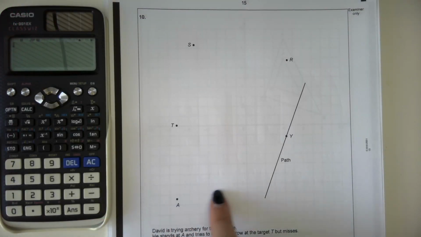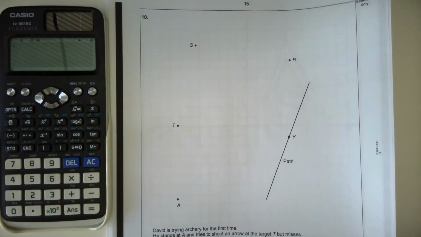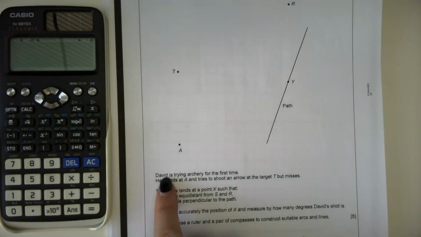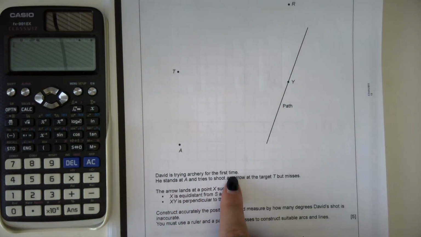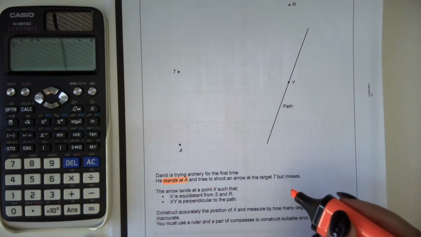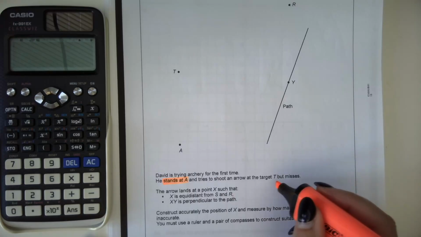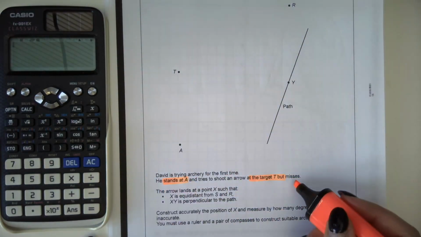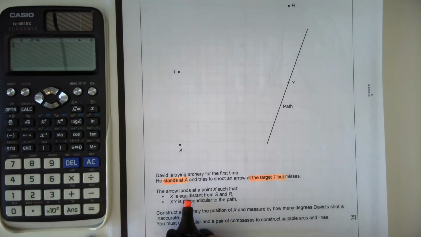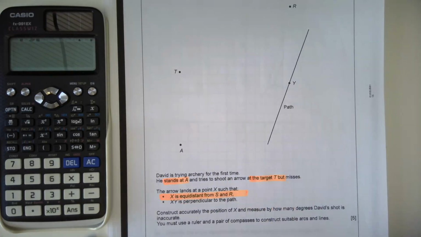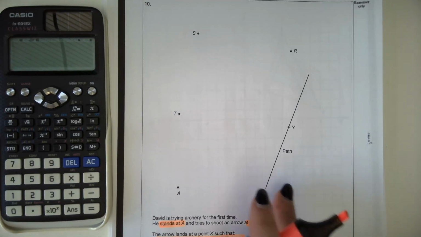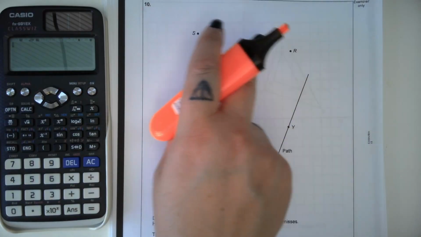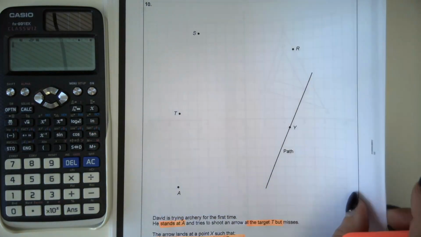Question 10. So we've got a diagram here with lots of points marked. And the question tells us David is trying archery for the first time. He stands at point A and tries to shoot an arrow at the target T. So point A and target T. But he misses. His arrow lands at a point X such that X is equidistant from S and R. So this, where his arrow lands, is equal distance between those 2 points, S and R.